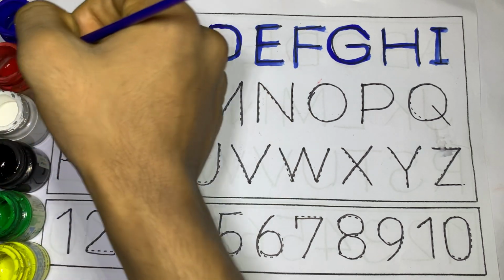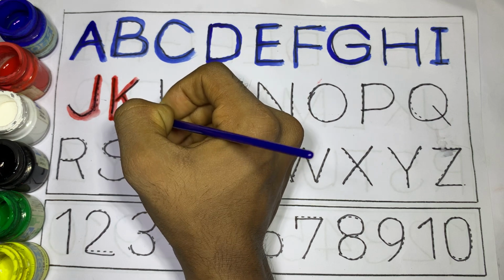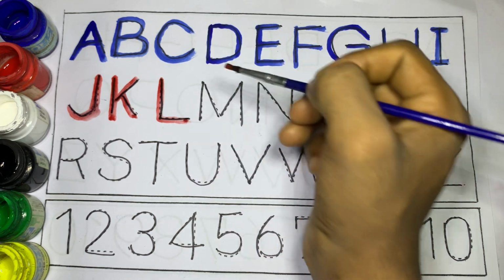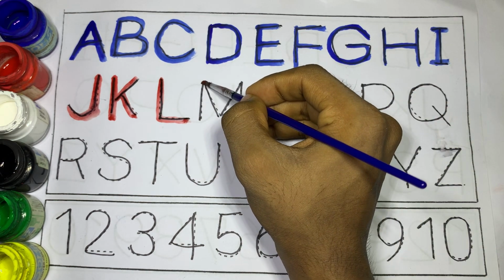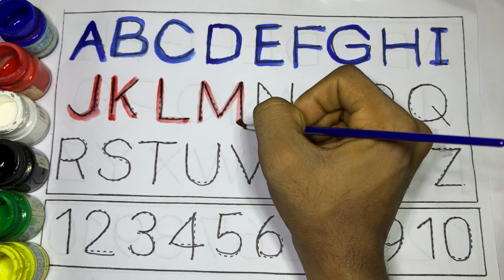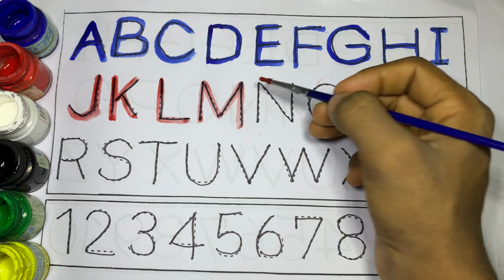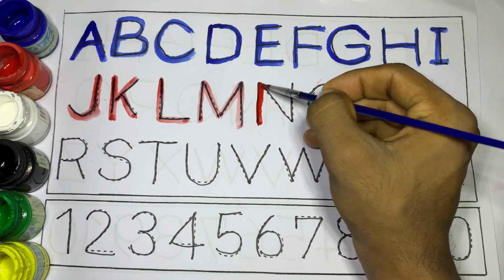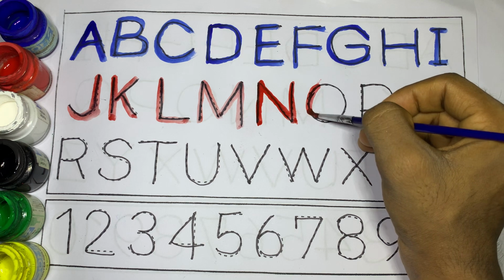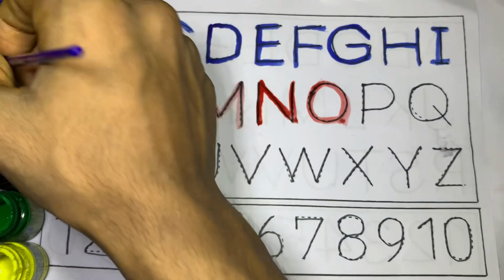Kids, again use red color and draw. K for kite, K for king, L for lion, L for lemon, M for moon, M for mango. Kids, next N for nose, N for nest, O for orange, O for octopus.